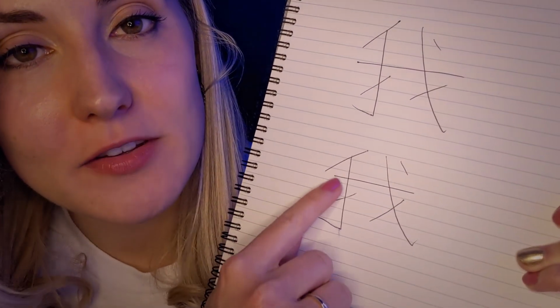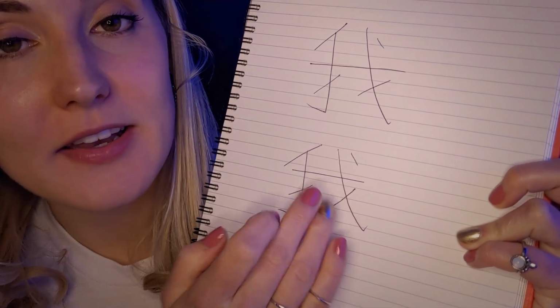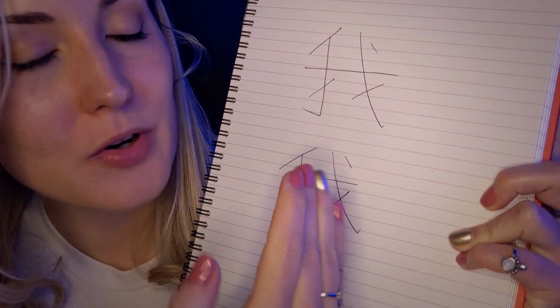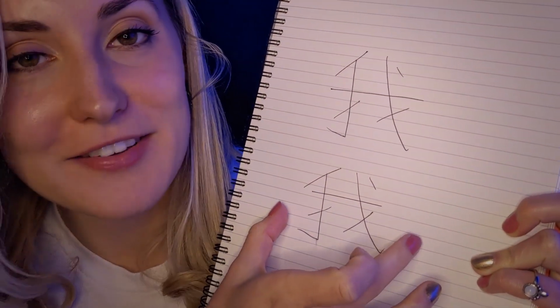Wo. W-O with the third tone. Wo. And the reason I drew it again was because this line needs to be a little bit more angled upwards, but then I've made it too fat on the second one.